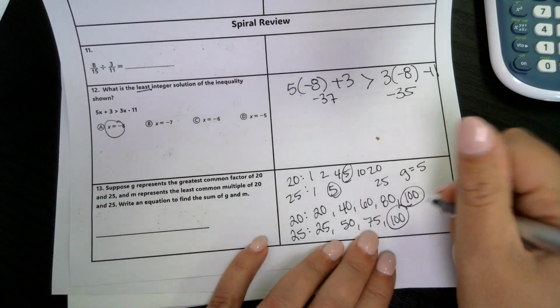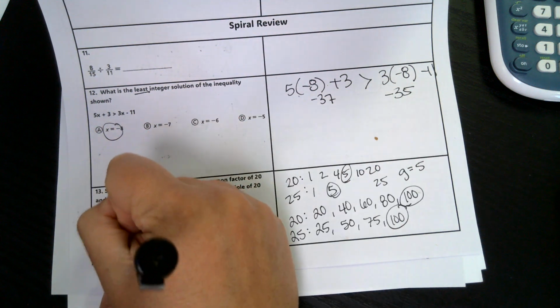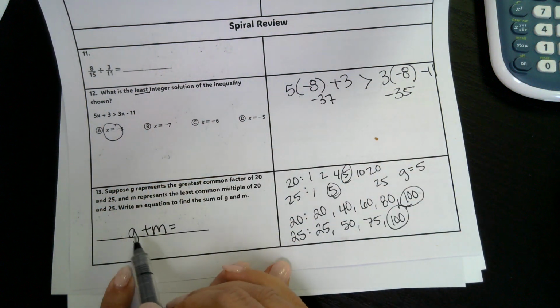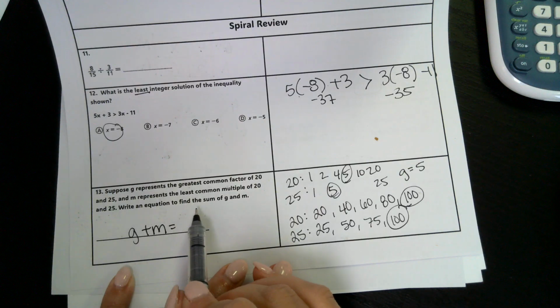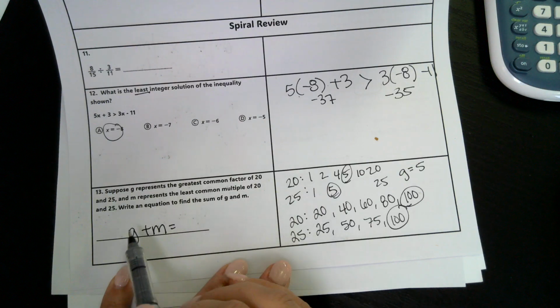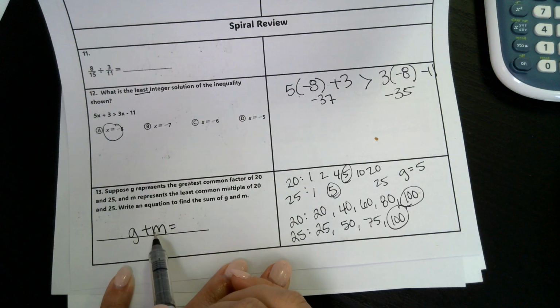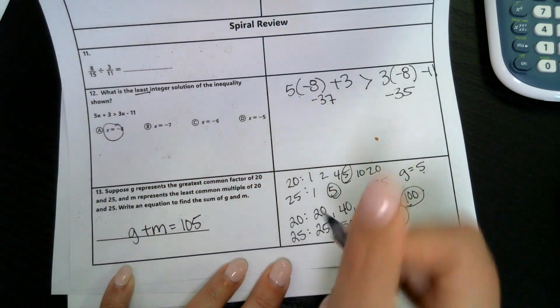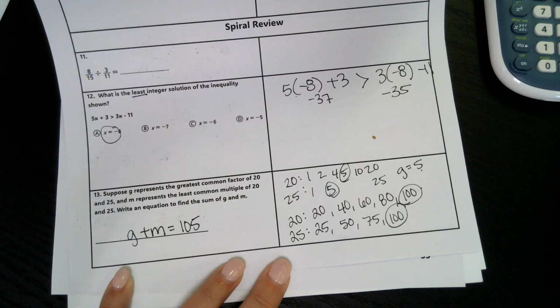So G plus M, okay, G plus M, that's what they want us to write an equation to find, the sum of G and M. So G plus M is going to equal, well, we have 5 plus 100, which is 105. So there's our equation right there.